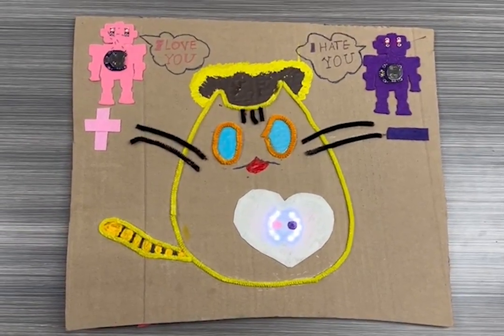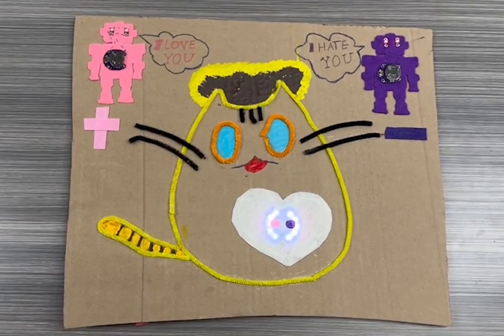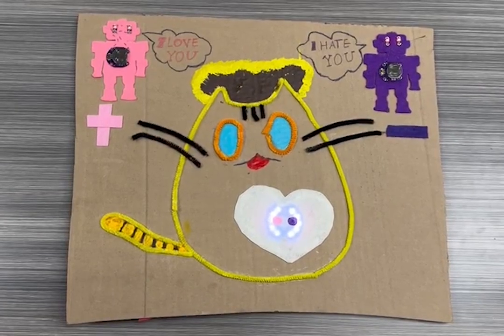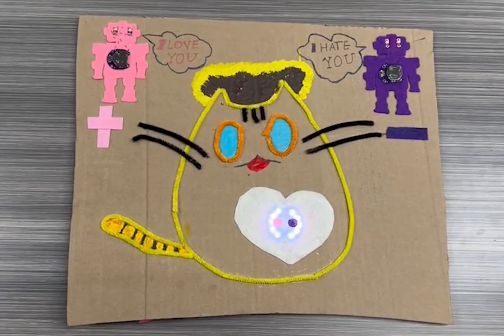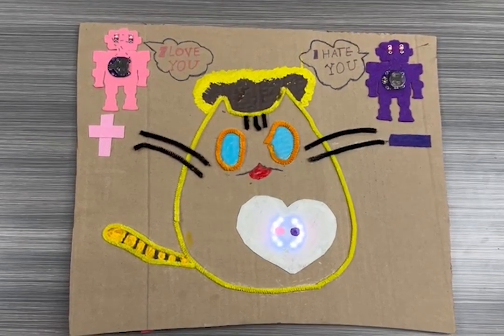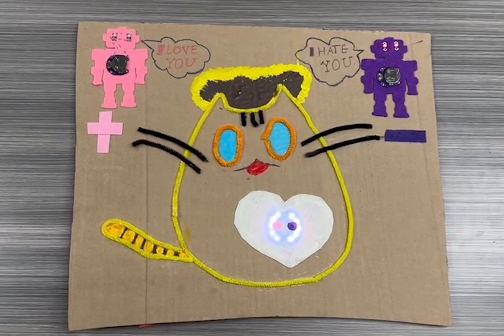It's no secret that animals, like this cat here, can sense and react to our emotional states, but how can we visualize this connection? That's where our project comes into play. We've created an interactive model using the Adafruit Circuit Playground Express to demonstrate this emotional exchange.